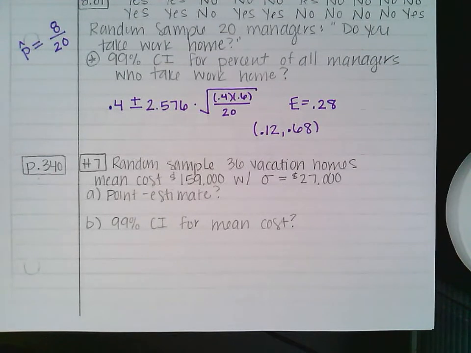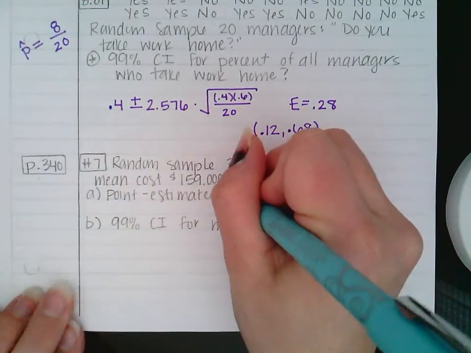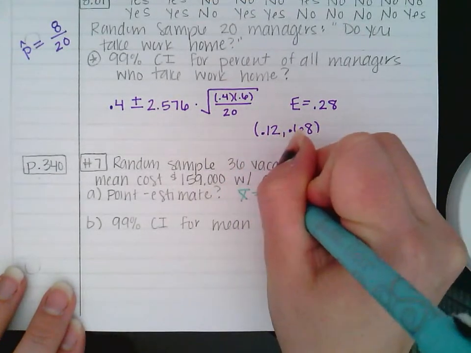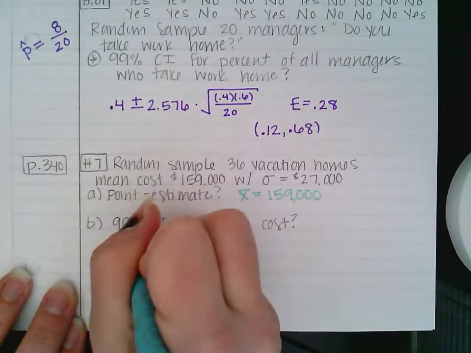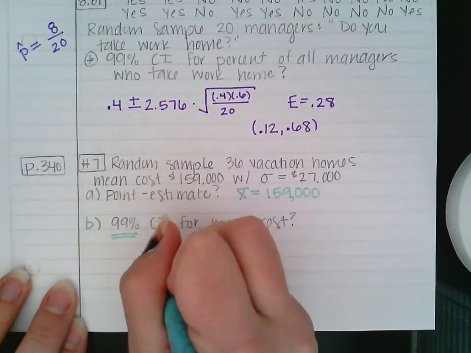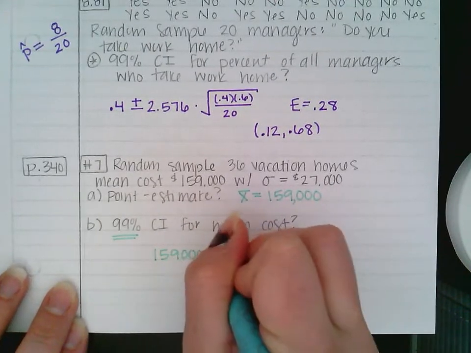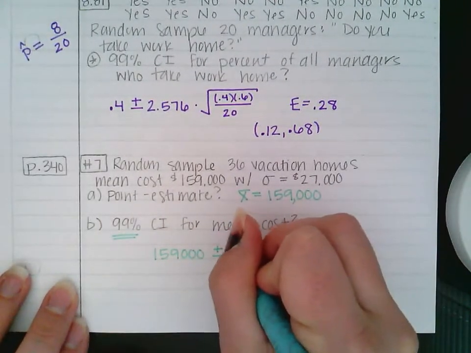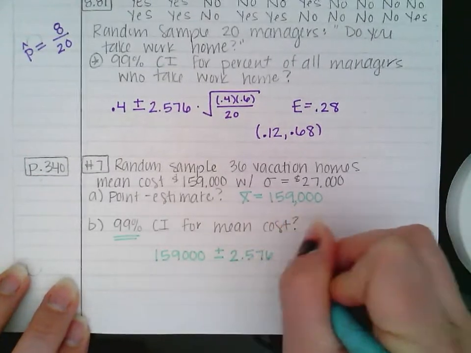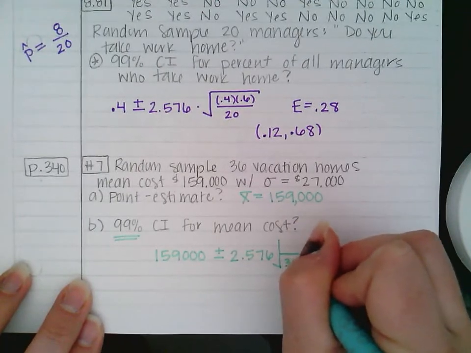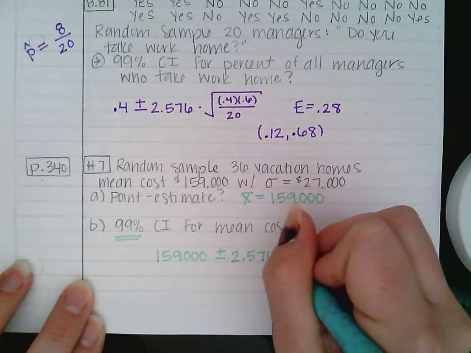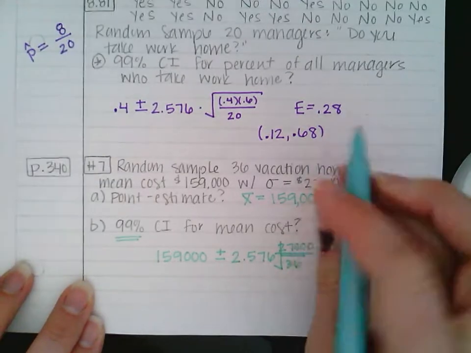So if we have a random sample of 36 vacation homes, mean cost, and then it gives us the population standard deviation. Your point estimate is your mean, okay? That's just vocabulary you need to know. And then for the 99% confidence interval, we're going to take that mean, plus or minus, I'm going to use my critical value for 99%, times standard deviation over square root of n.